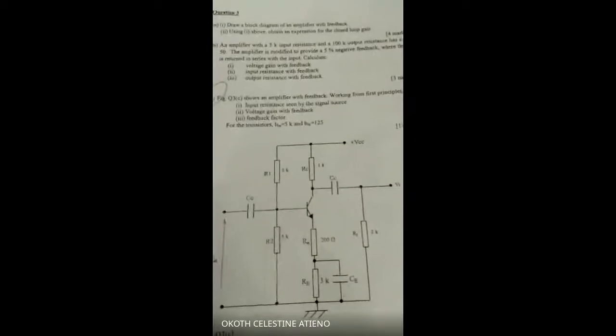Okay, now on that diagram, go back a little. The lower R, the one with capital E. The feedback factor we will just get using this RE, small RE.